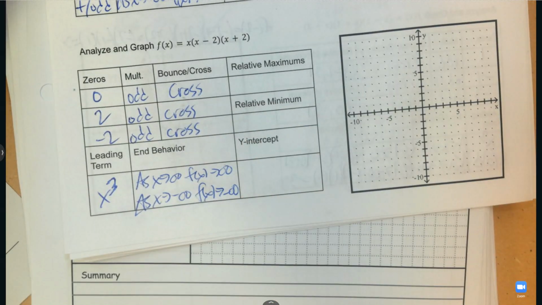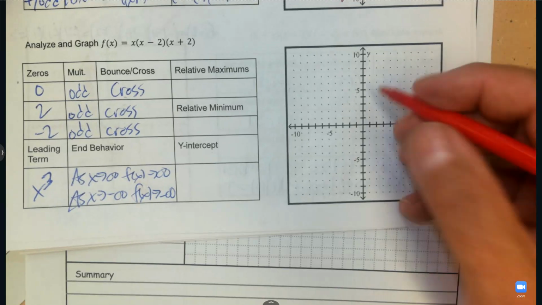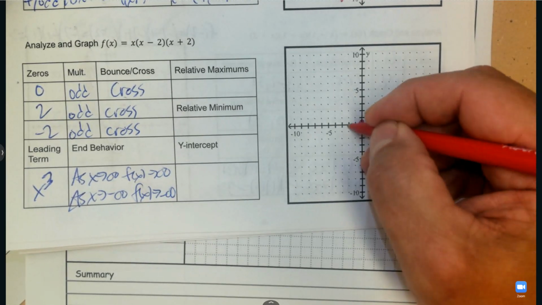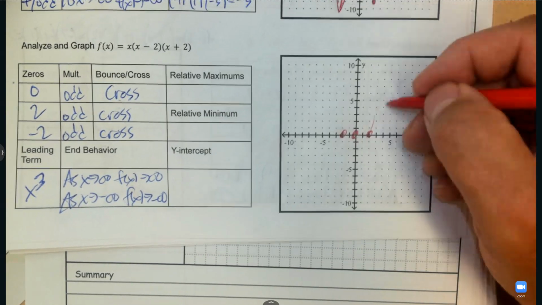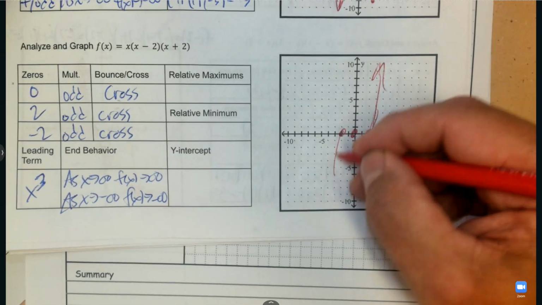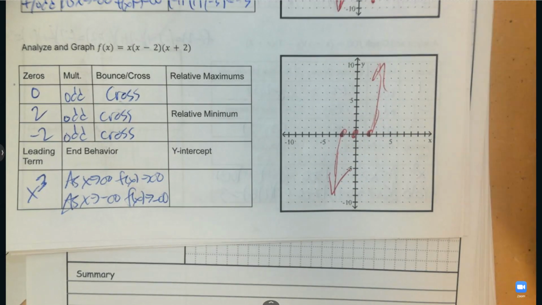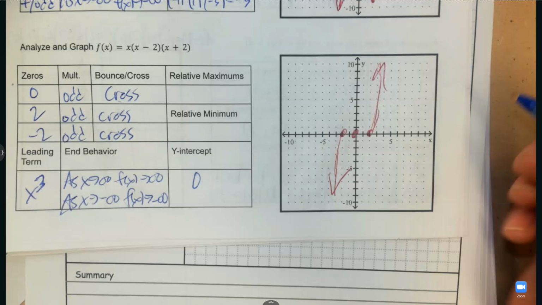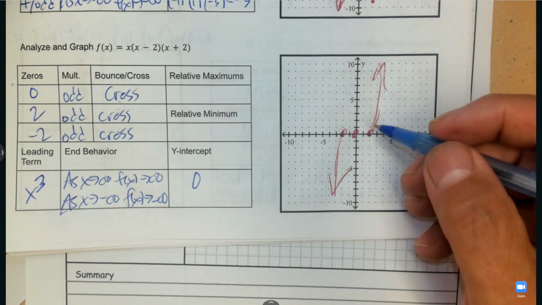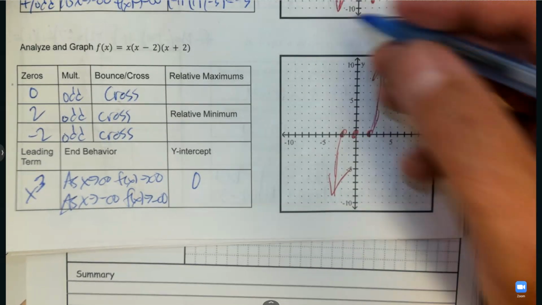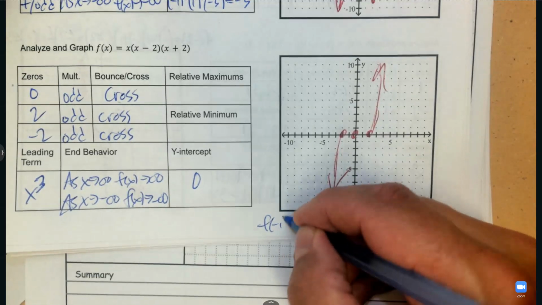And the y-intercept. So let's put that on the graph. So 0, 2, and negative 2. So this goes up, this goes down. 0 is a 0, it's already there. So the y-intercept is 0. So I need to find a turn. So negative 1 I need to do. I'll do that down here.